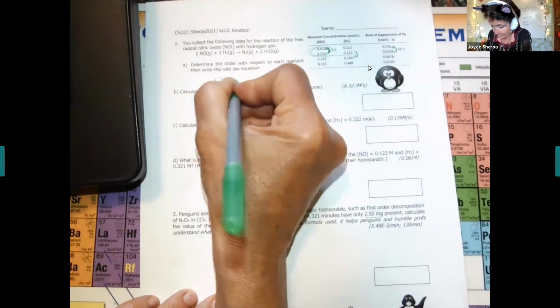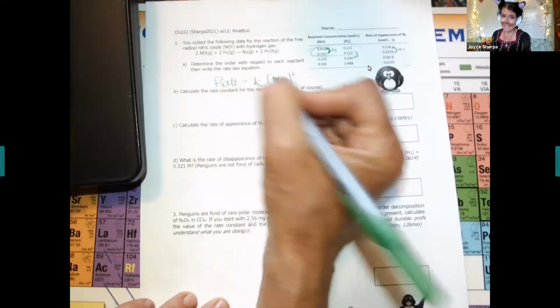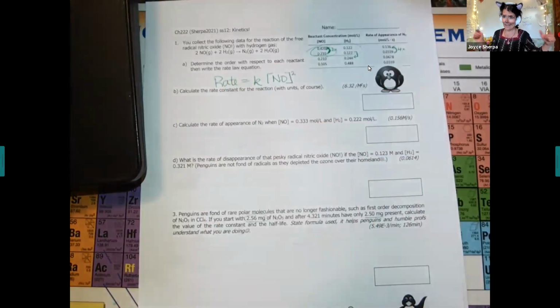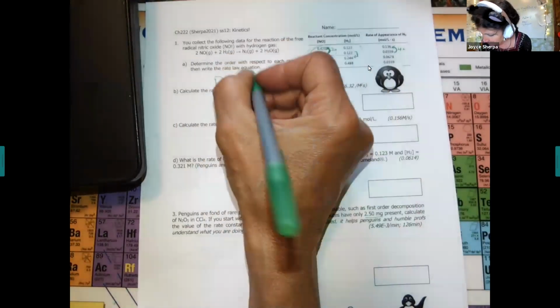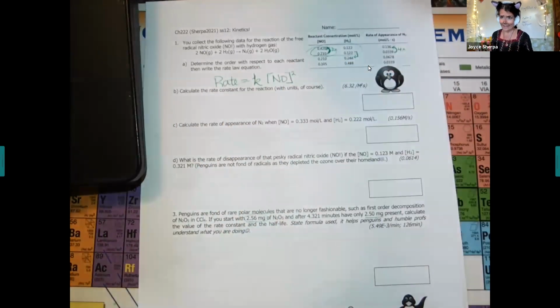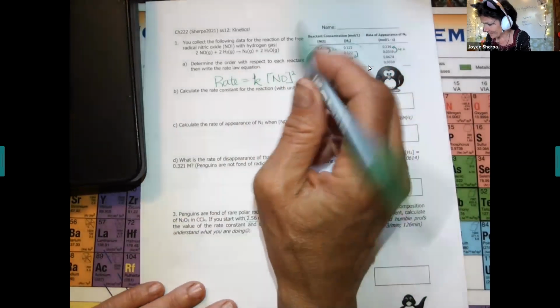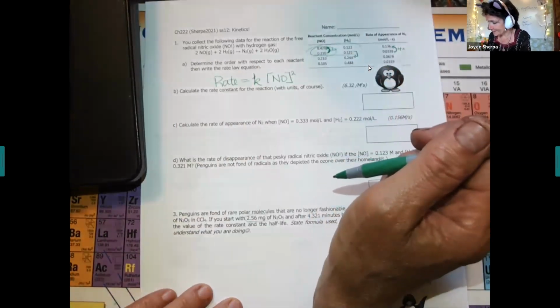Rate laws are always written as rate equals k, and it is a small k. Those of you who are taking the summer term, when we get into equilibrium, it's a capital K. In German, the word constant is spelled with a K. C doesn't exist in most languages, so K is often used as a constant.